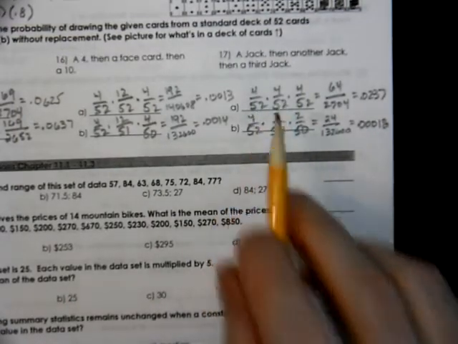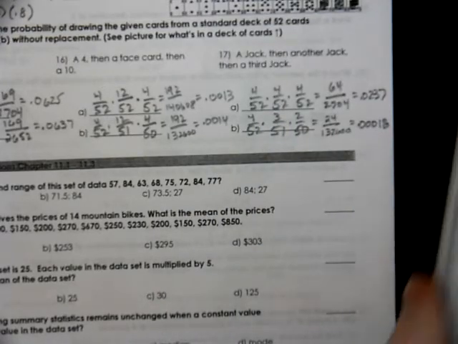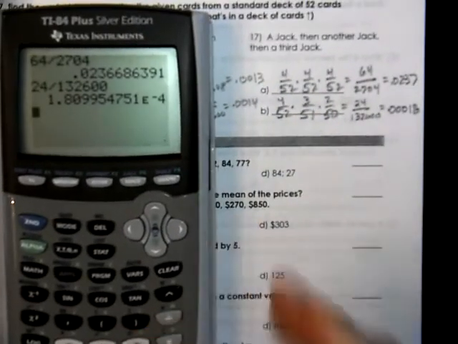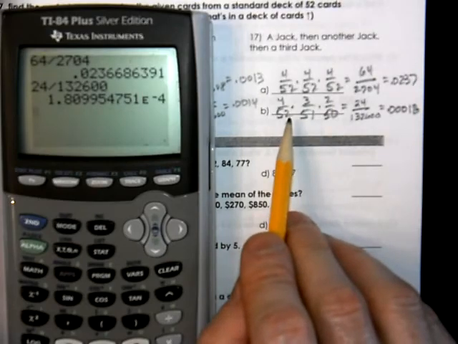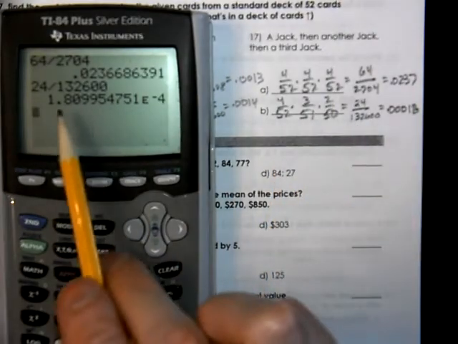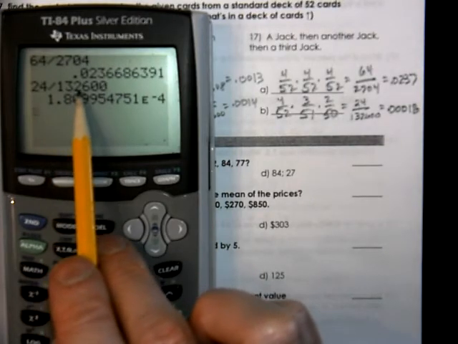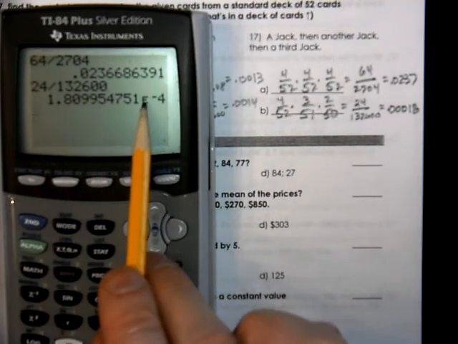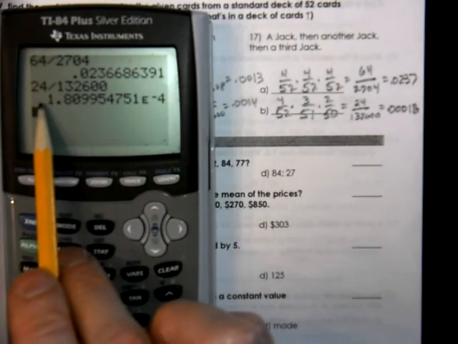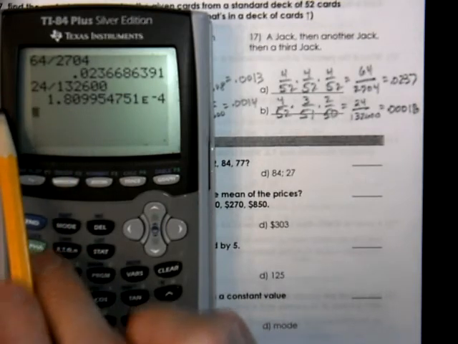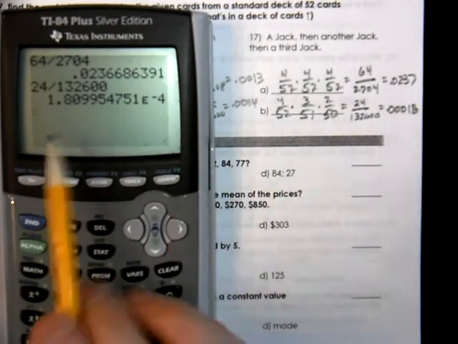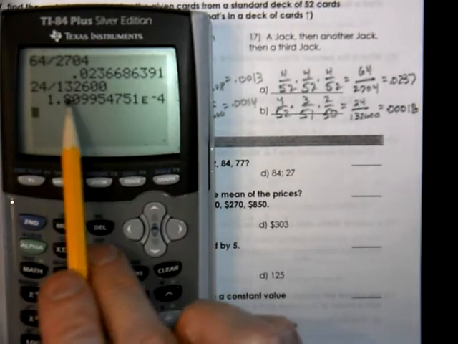Okay, with this one, 52, 52, 52, well, let's take a step back. Let's look here. In the calculator, when I divided the 24 divided by 132,600, I got this E-4. That means you're going to move the decimal spot 4 times to the left, which gives you 3 zeros and your 1/8.